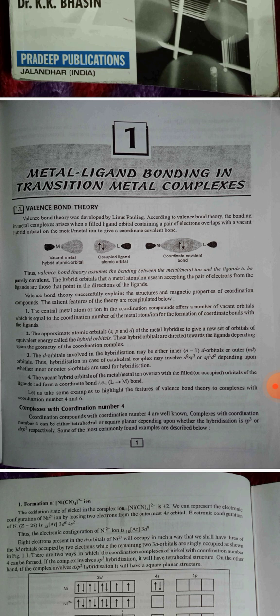The central metal atom or ion in the coordination compounds offers a number of vacant orbitals which is equal to the coordination number of the metal ion for the formation of coordinate bonds with the ligands. The appropriate atomic orbitals s, p and d of the metal hybridize to give a new set of orbitals of equivalent energy called the hybrid orbitals. The hybrid orbitals are directed towards the ligands depending upon the geometry of the coordination complex.